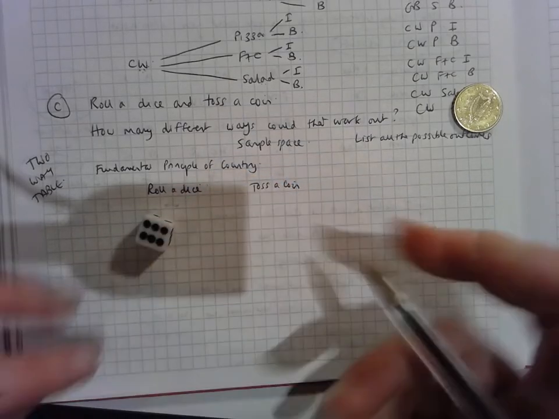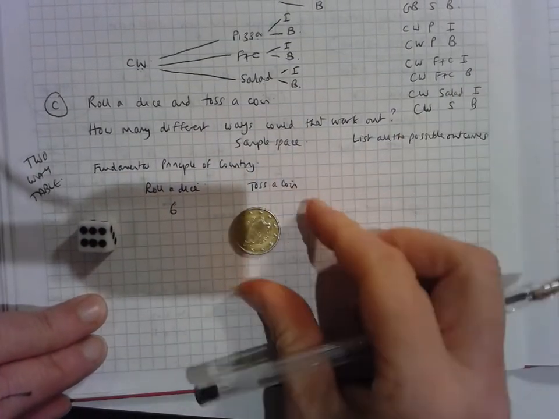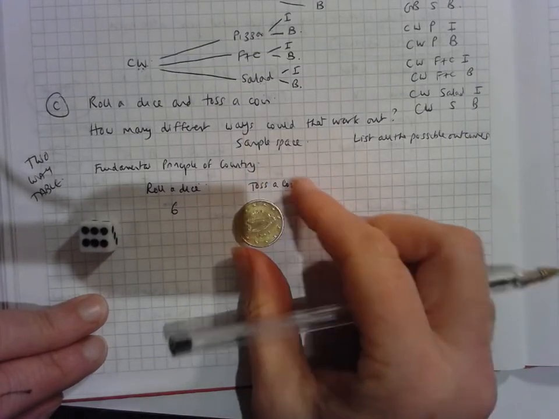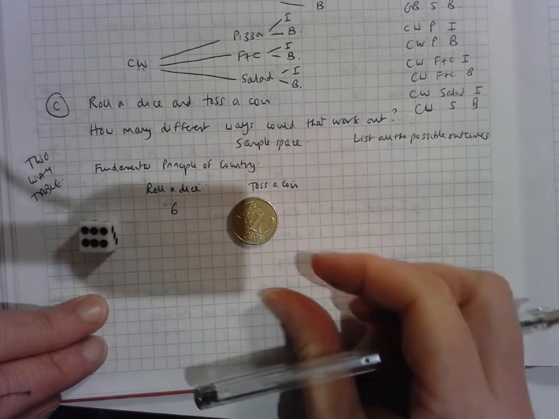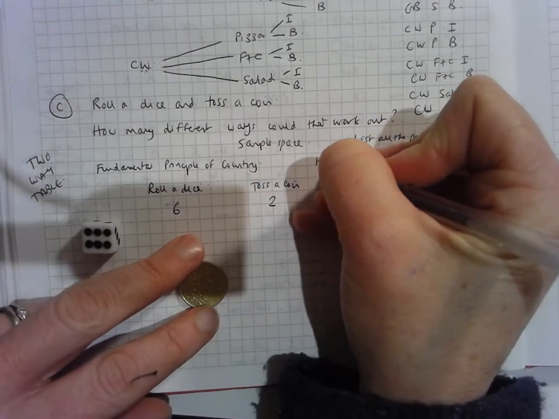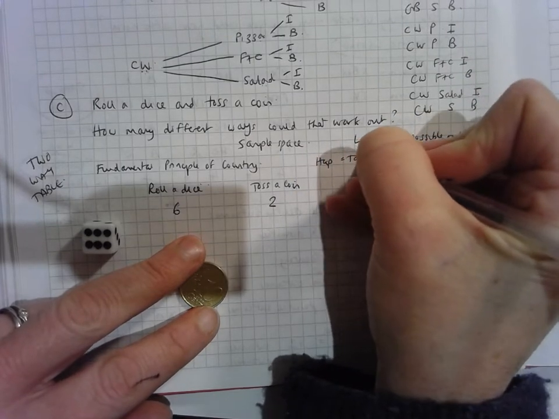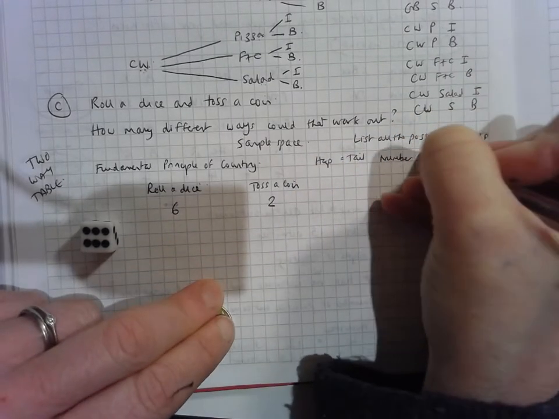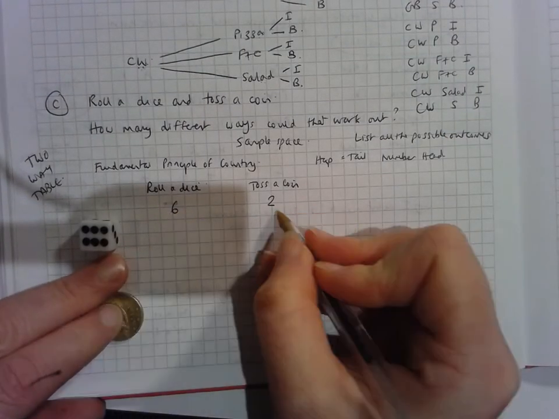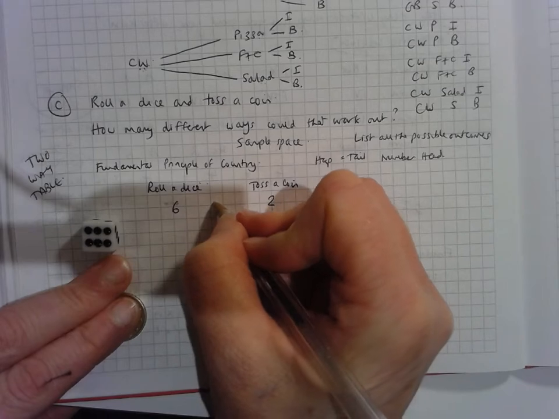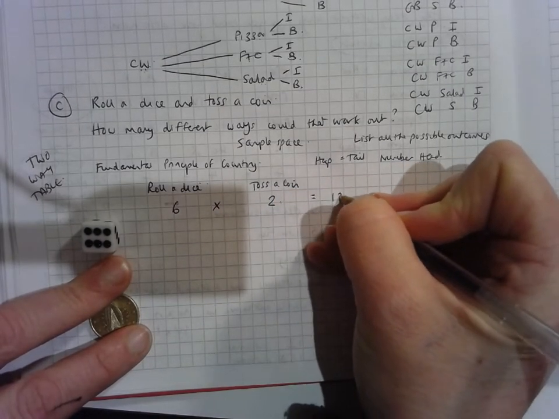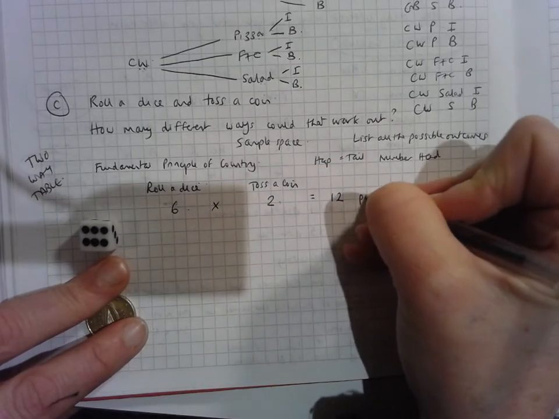There's 6 possible outcomes. When we toss a coin, we can get the harp side, which we've said previously was a tail, but it doesn't really matter. We could get the harp side, or we could get the number side. There's 2. So the harp we're calling the tail, and the number we're calling the head. So for rolling a dice and tossing a coin, there's 6 possible outcomes for a dice, and 2 possible outcomes for tossing a coin. So 6 times 2 is 12 possible outcomes.